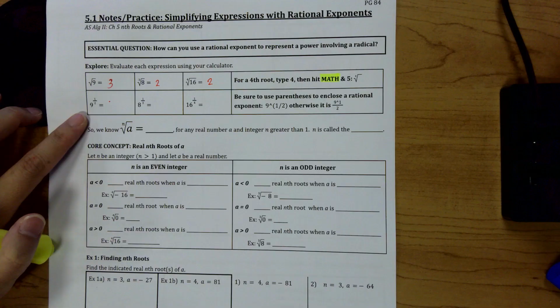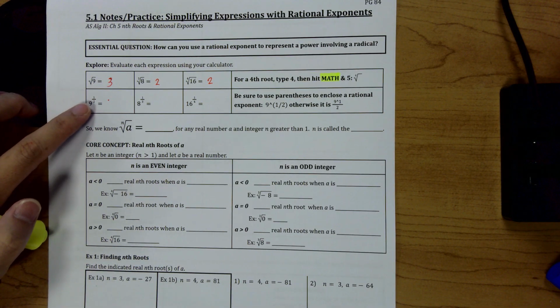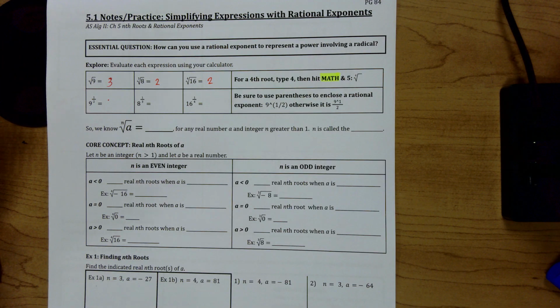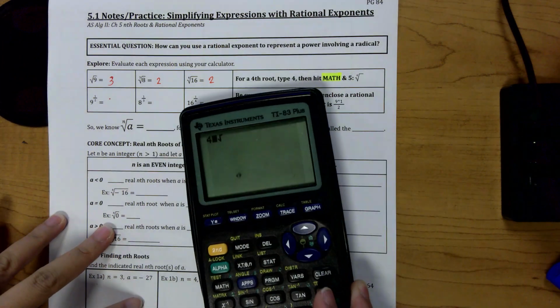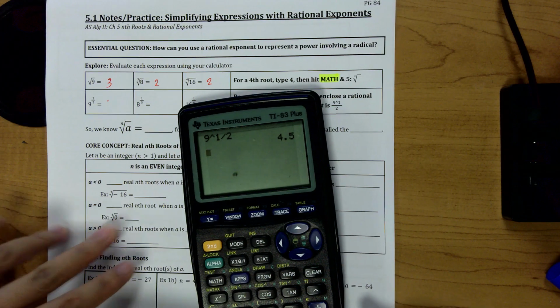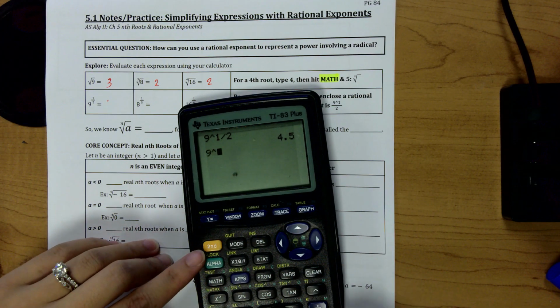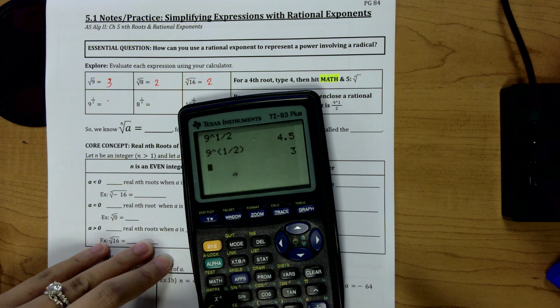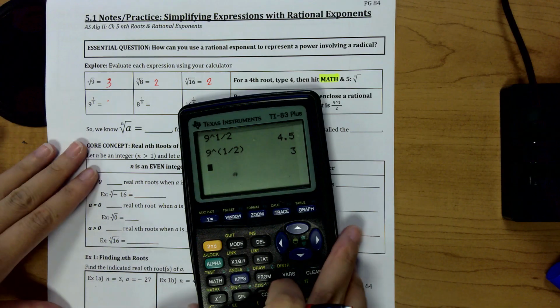And down here, when you use parentheses, some of you guys have calculators that can do exponents perfectly fine. You don't need to worry about parentheses. Some of you guys have calculators like me, where you do 9 to the 1/2, which gives you an answer, and then you do 9 to the 1/2, which gives you a different answer. So you need to know the difference between these two.